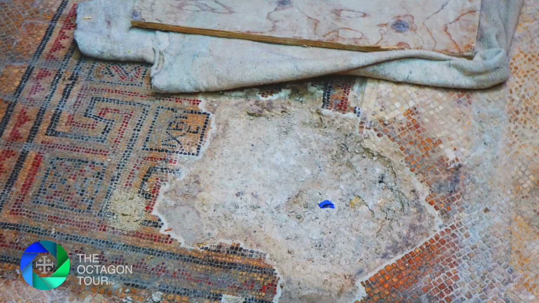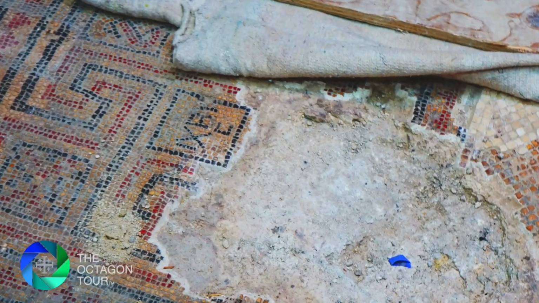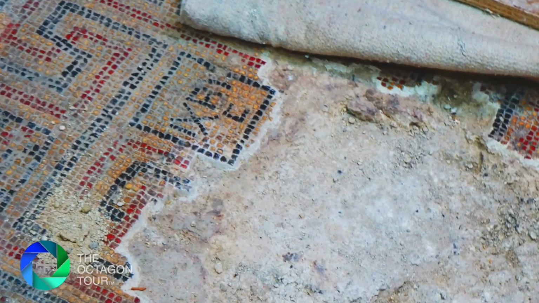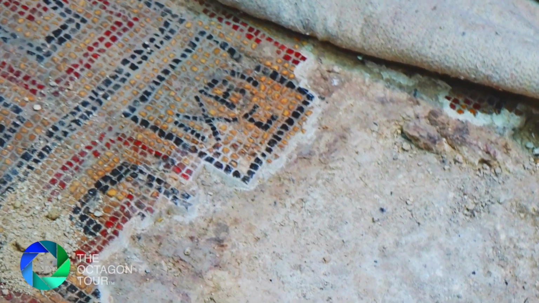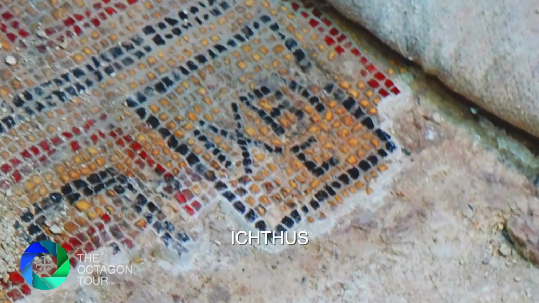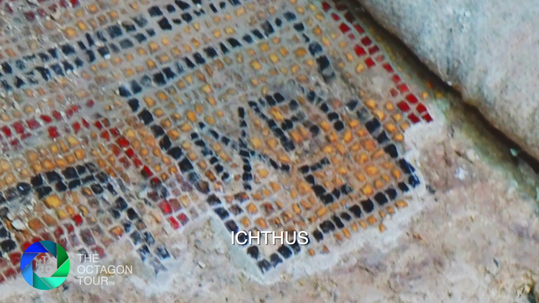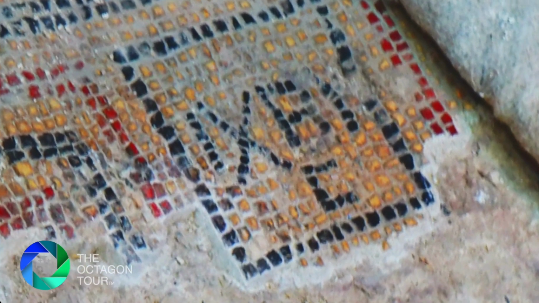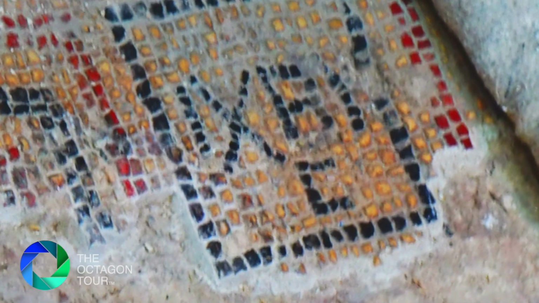Another interesting part of the mosaic decoration is preserved under another trapdoor, where we can see a monogram bearing the Greek letters that spell ichthus. Now, ichthus literally means fish in Greek, but to the early Christians, this word was also an acronym for the words Jesus Christ, God's Son, Savior.